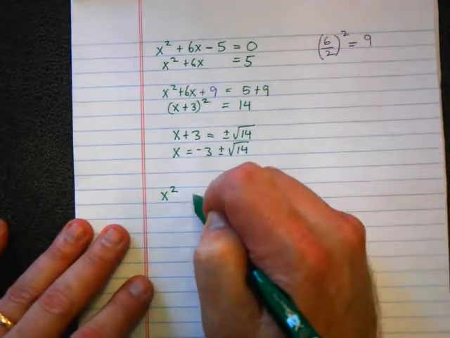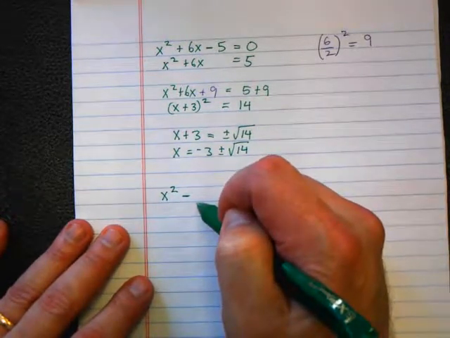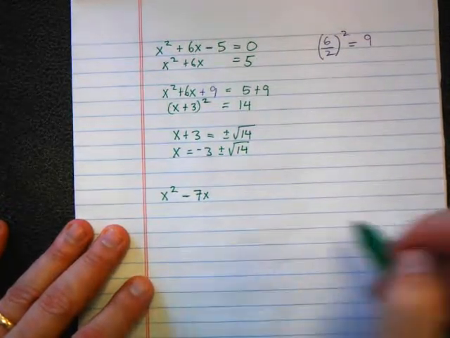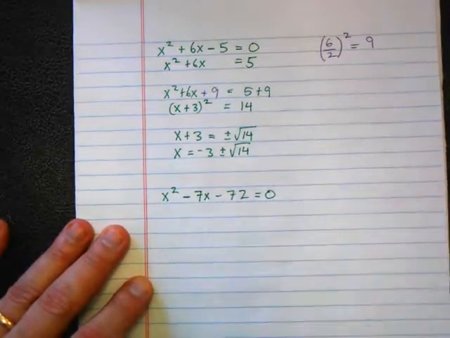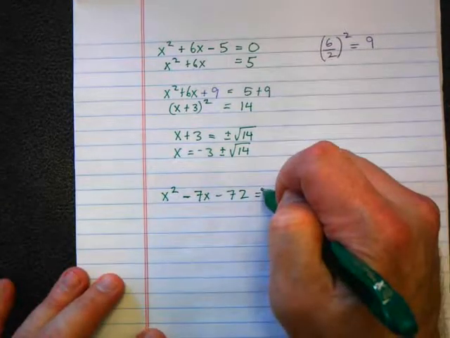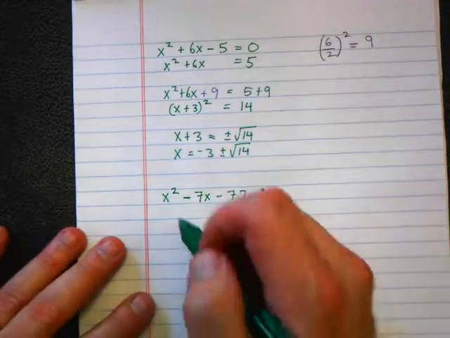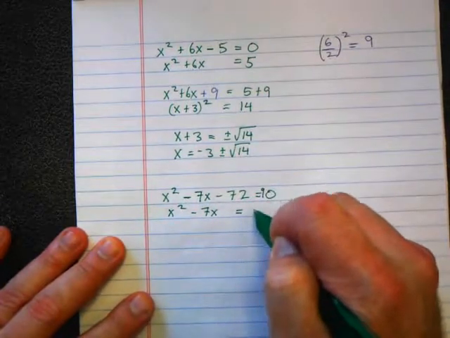X squared minus 7x. We're stuck on 7s today. Minus 72. I'll throw your 72 in there also. Equals 90. What do we do? You would add the 72 over there. All right. X squared minus 7x equals 162.